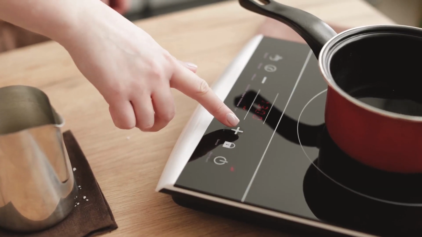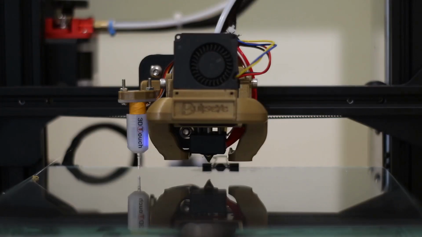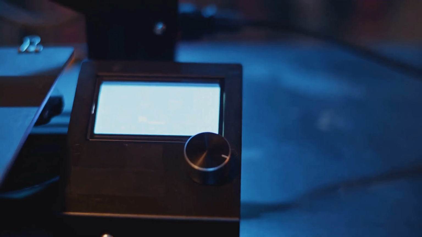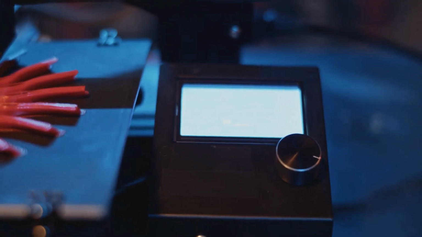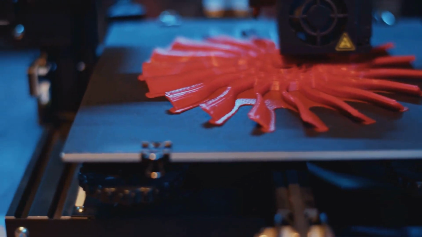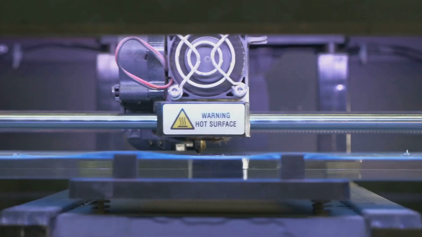M104, Set Extruder Temperature. This command sets the target temperature for the extruder. For example, M104 S190 sets the extruder temperature to 190 degrees Celsius. M140, Set Bed Temperature. Similar to M104, this command sets the target temperature for the heated bed. For example, M140 S60 sets the bed temperature to 60 degrees Celsius.